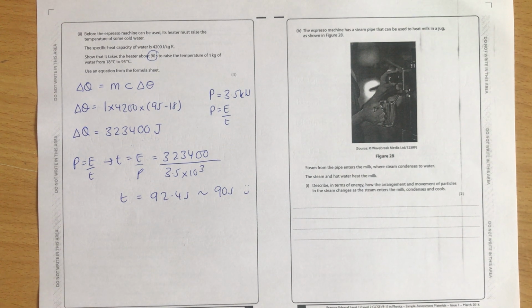Right, part B. The espresso machine has a steam pipe that can be used to heat milk in a jug, as shown in figure 28. Steam from the pipe enters the milk where the steam condenses to water. The steam and the hot water heat the milk. Describe in terms of energy how the arrangement and movement of particles in the steam changes as the steam enters the milk, condenses and cools.